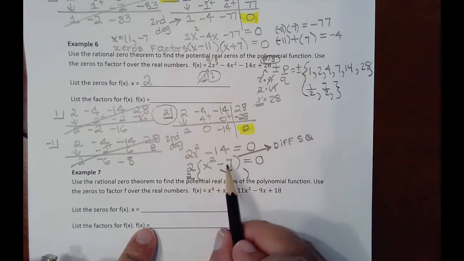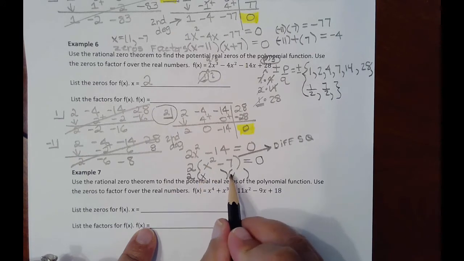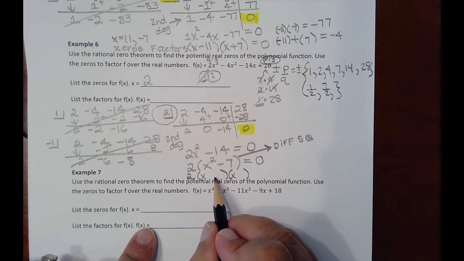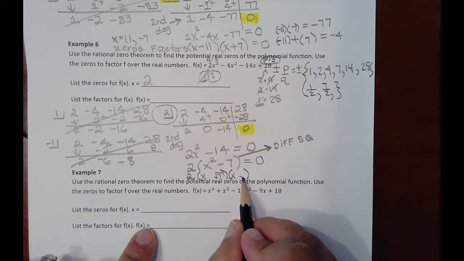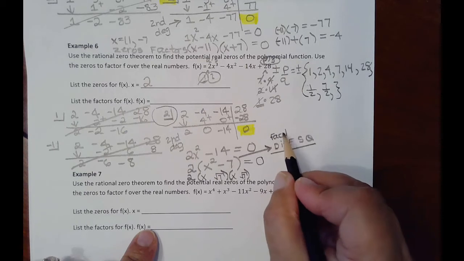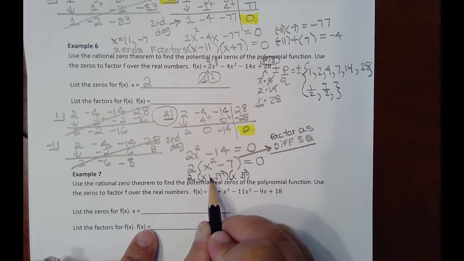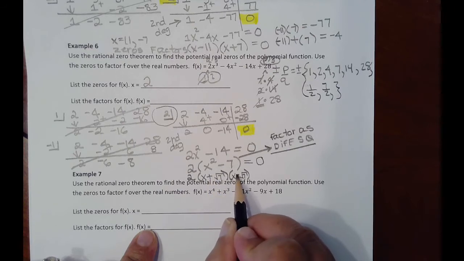And the way you factor that is you take the square root of this, which is x, and then you take the square root of this, which you can write like this. Square root of 7 is written like that. And remember, when you're factoring the difference of squares, one sign is a plus, the other one's a minus.